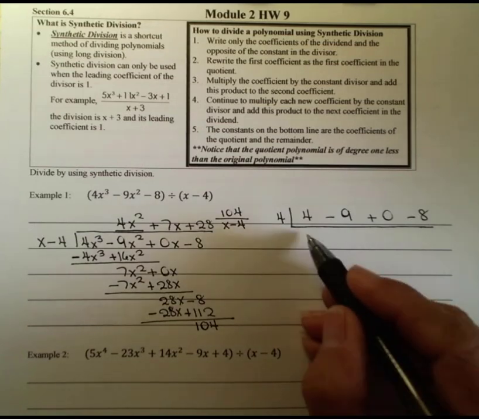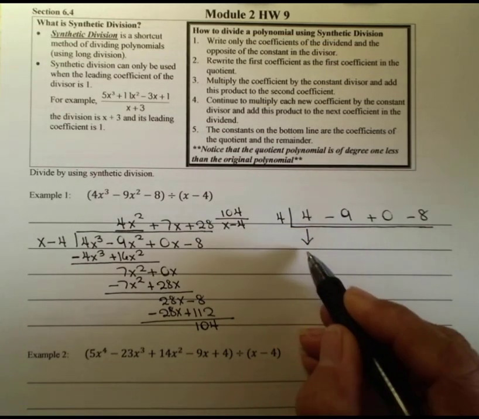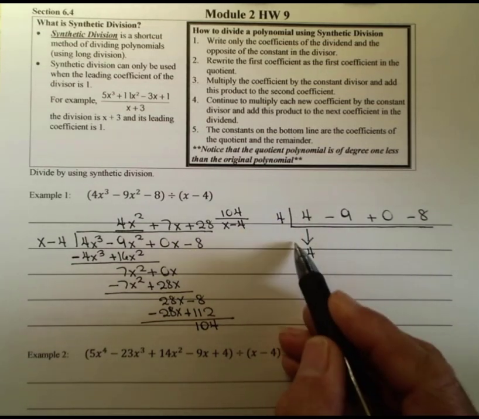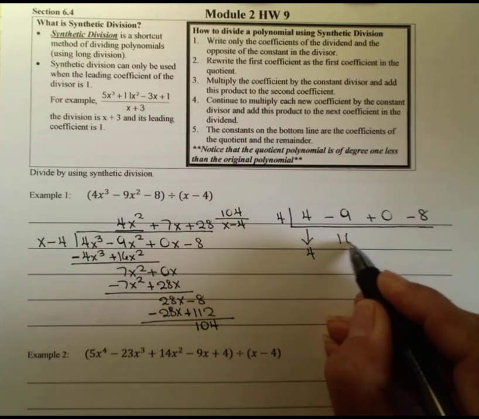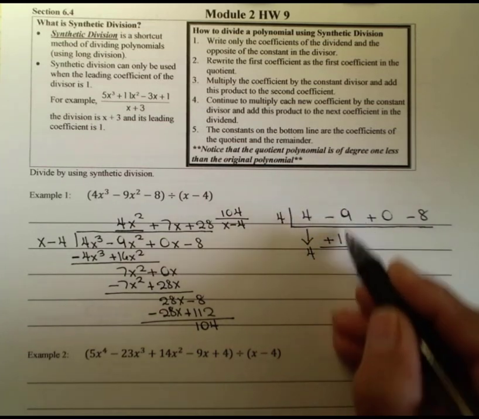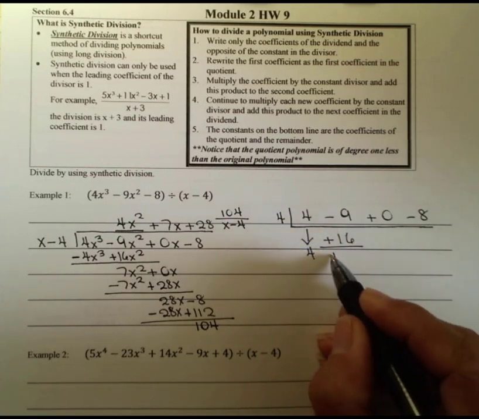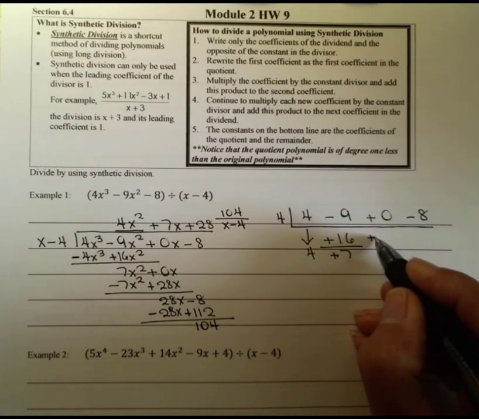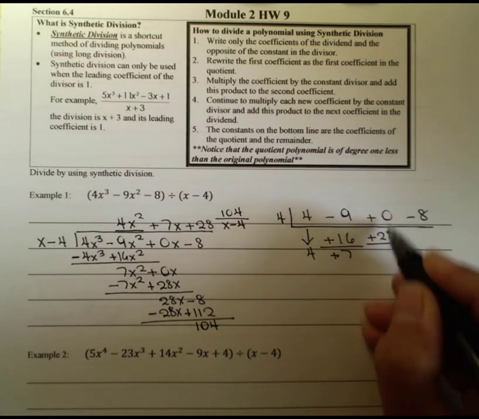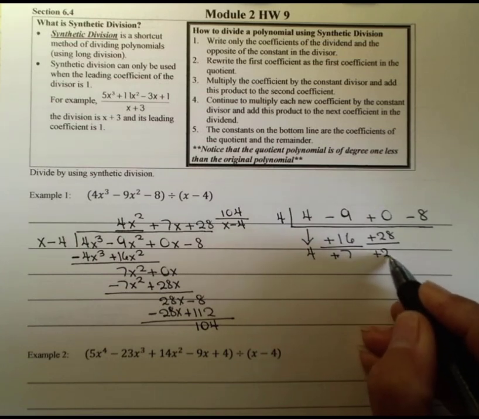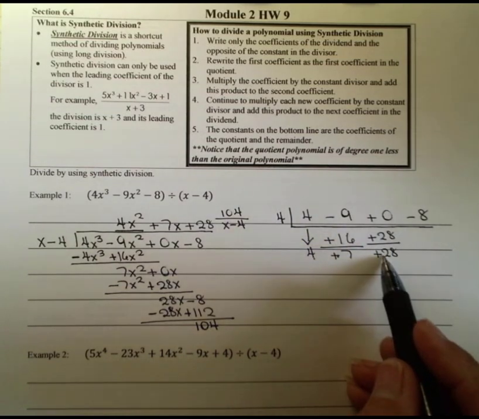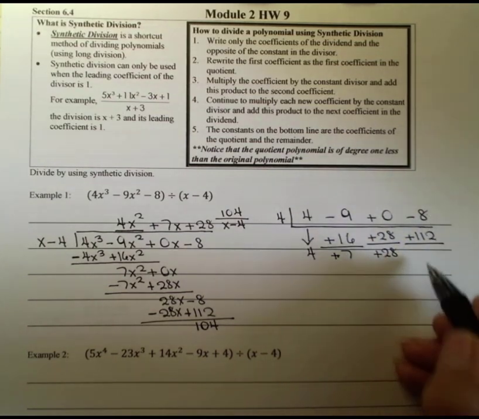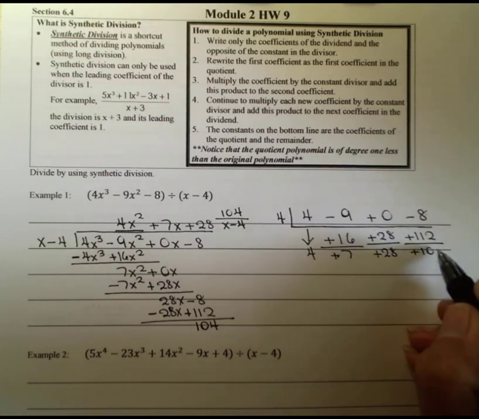And now the next step is just bring the first term down. I bring it down, and now I'm going to multiply. 4 times 4 is going to give me a positive 16. I will combine these two terms, and I'll end up with a positive 7. I'll multiply again. 4 times 7 is a positive 28. I'll combine those two terms, and I end up with a positive 28. And then I say 4 times 28, and I get a positive 112. When I combine that with the negative 8, I'm going to get a positive 104.